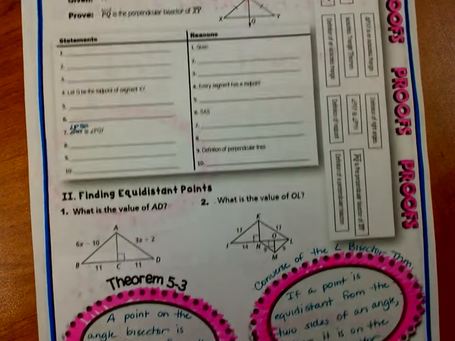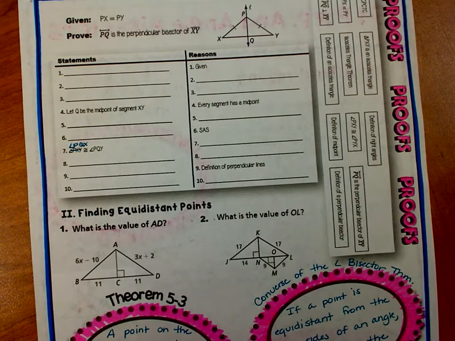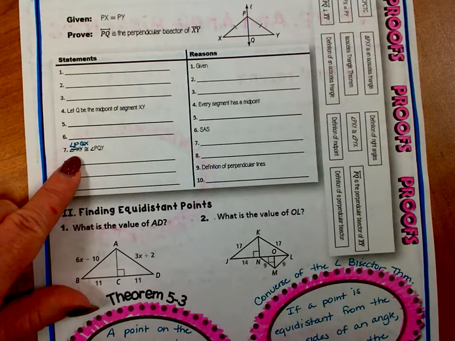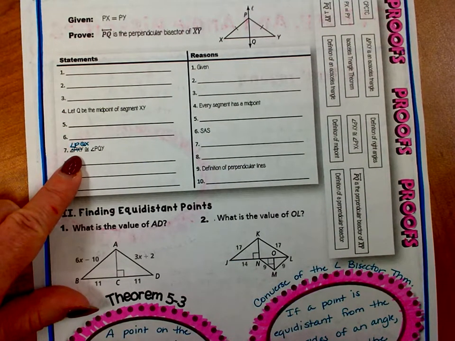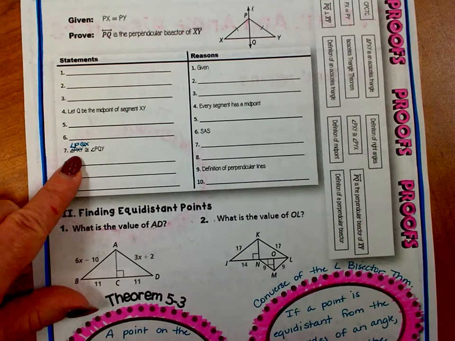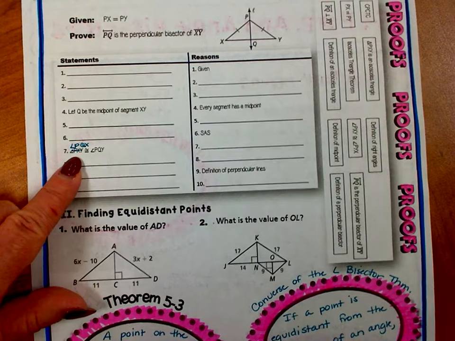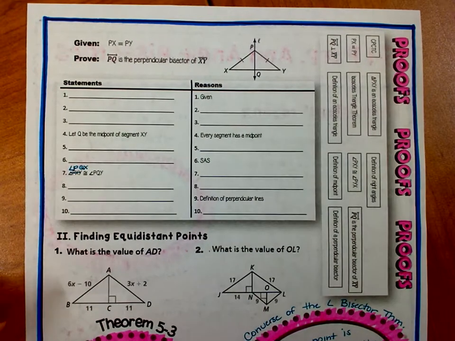Now let's look at a proof of this theorem. We have one correction. Line 7, instead of angle PXY, that should be angle PQX. So you're going to want to change that in order for this to make sense. Okay, we have a ton of information here.